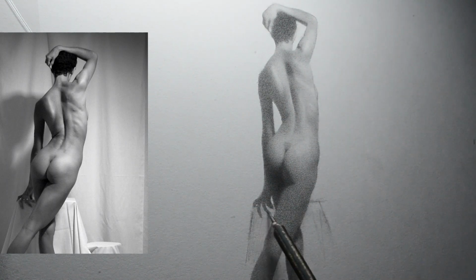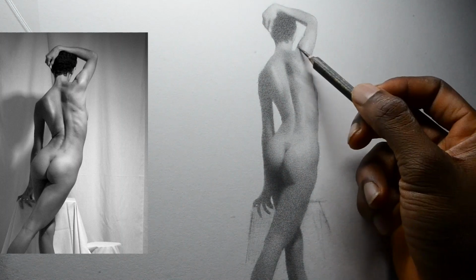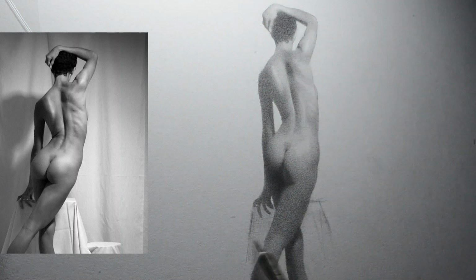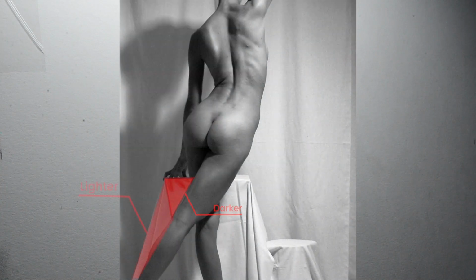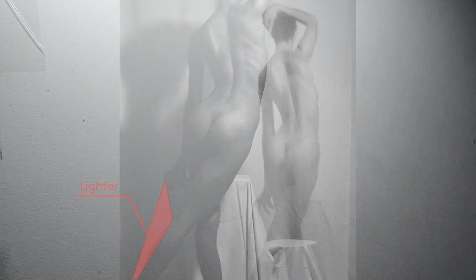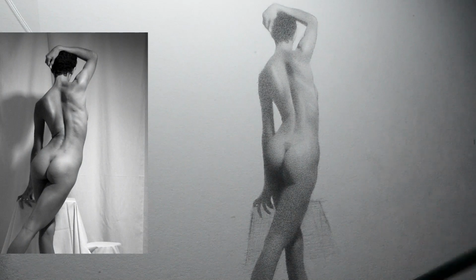Beginning on the table, I'm going to start rendering the values on the left hand side, which is entirely in shadow. There are two main value shapes, one much darker than the other. However, all the values here must be darker than anything else we have in the lights, on the rest of the figure, and on the right side of the table.